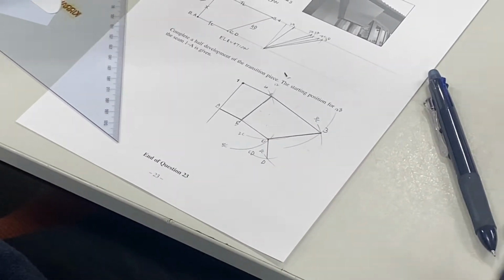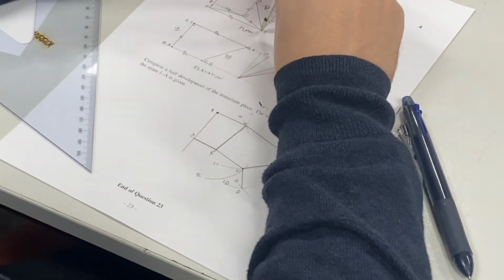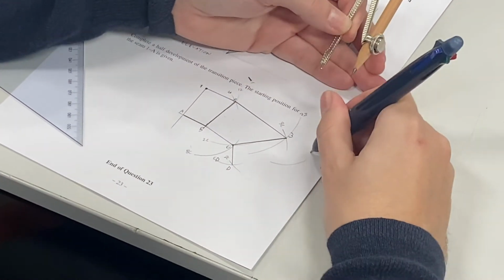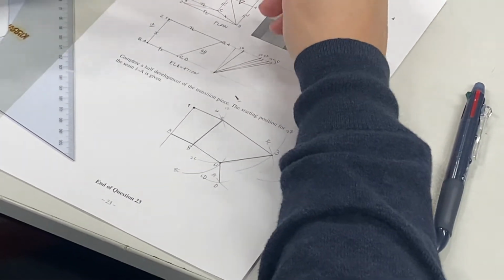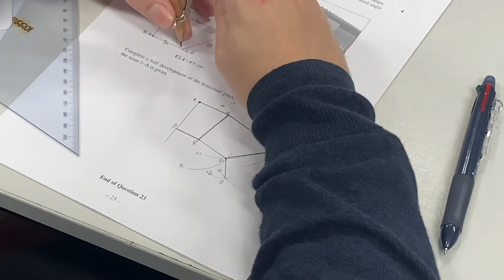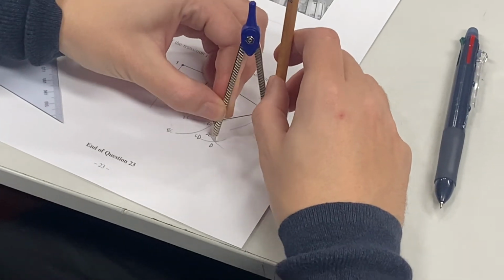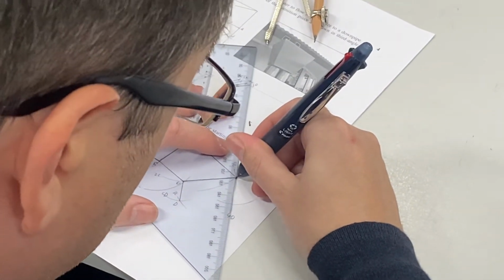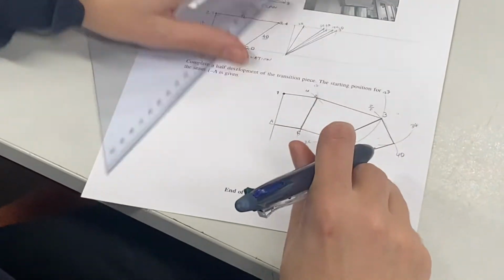Okay, then we said 3, 4 is a true length. So I'm going to be really careful to make sure that I go from 3 when I'm writing 3, 4. And then we're going to go 4D, which we said is a true length in that view. For D. And we're done. Now, like I said, it could be a little bit wonky.